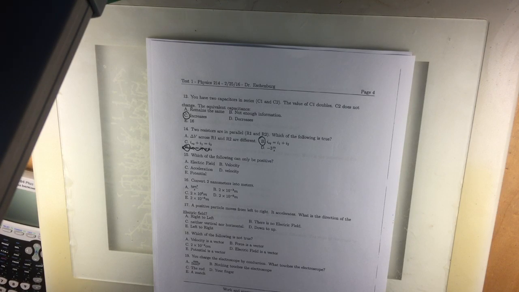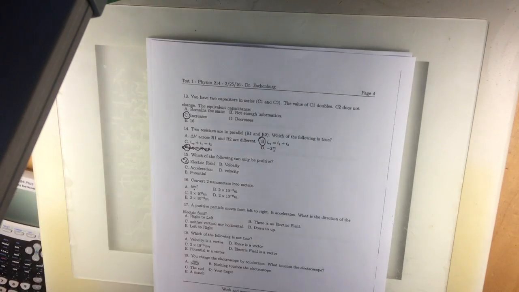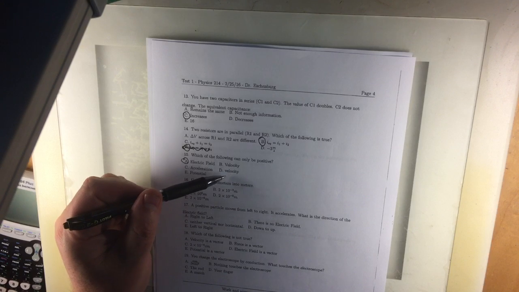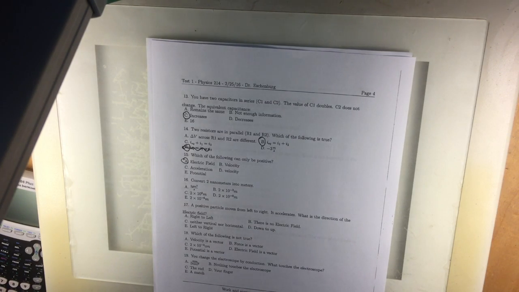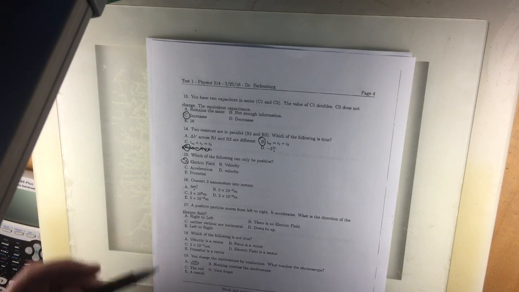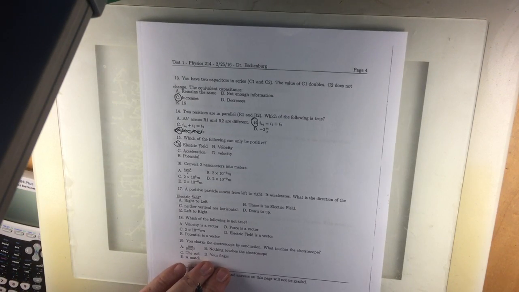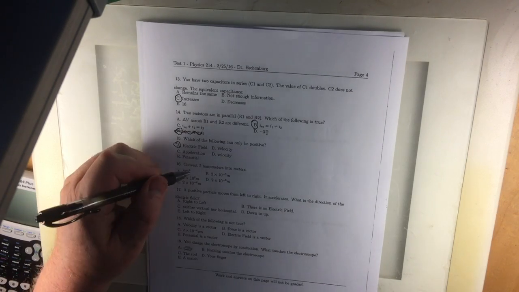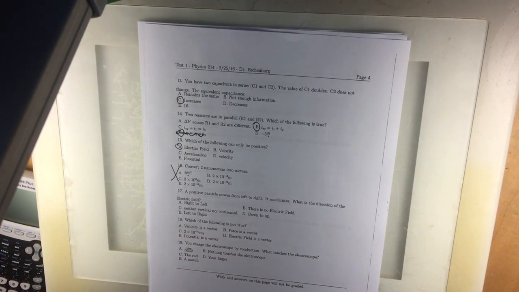Which of the following can only be positive? The electric field. Acceleration, left or right, negative, positive. Velocity, ooh, this one's capitalized, that one's not. They can both be positive or negative. Potential, all can be positive or negative, that leaves only electric field. I will say this, problems like that will not be in the multiple choice. Oh, I'm so mean. The basic conversions you guys know, so I'm not going to give you free points.